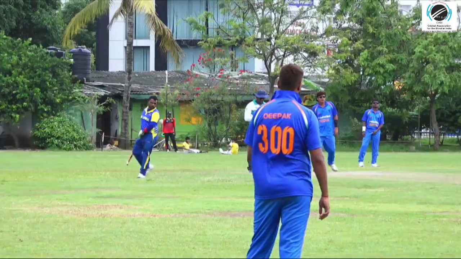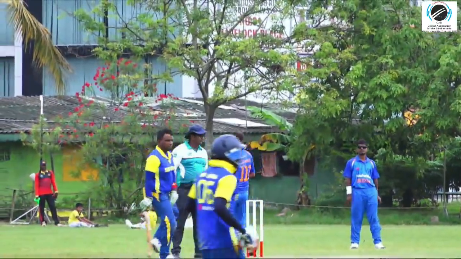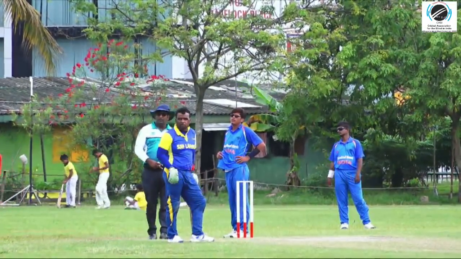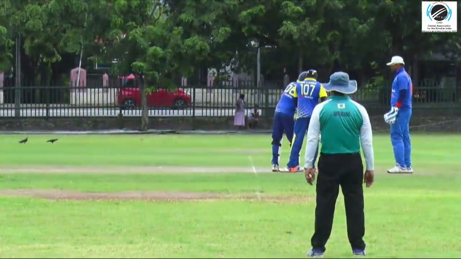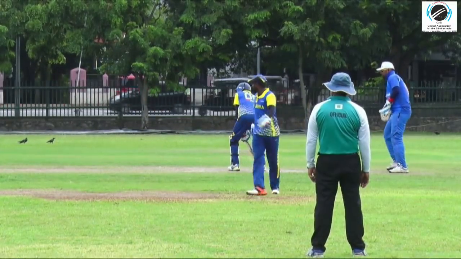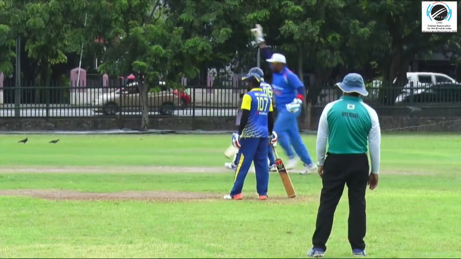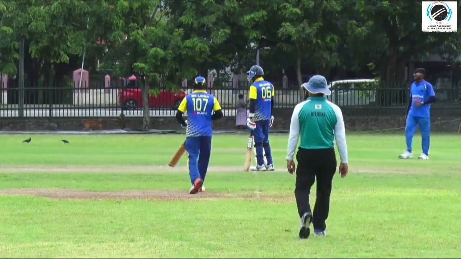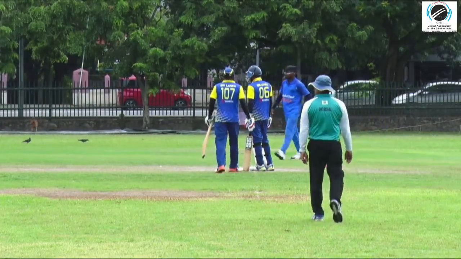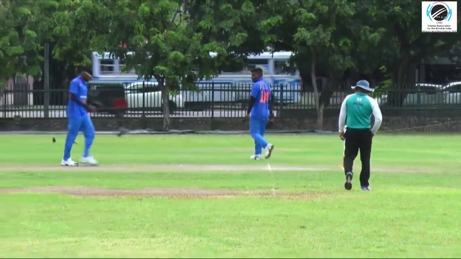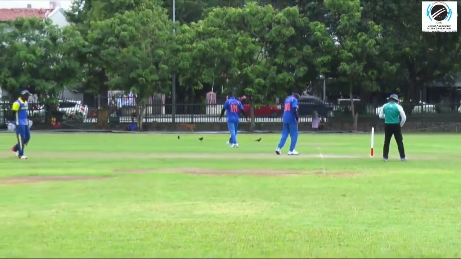There's a lovely shot by Dinesh. One more run added to the total. Score moves on to 120. A good bowling, straight on the middle stump by Rambir to Silva. After the completion of 14 overs, 120 is the score now.